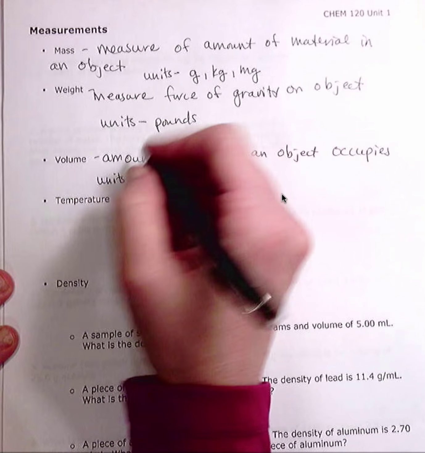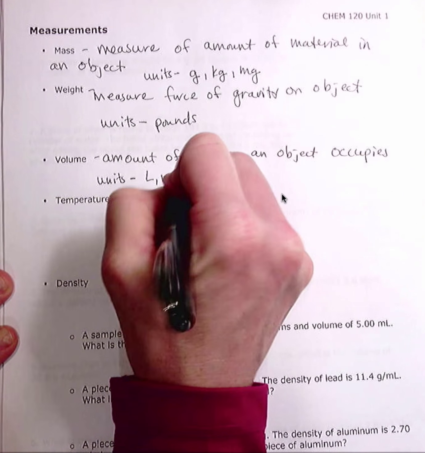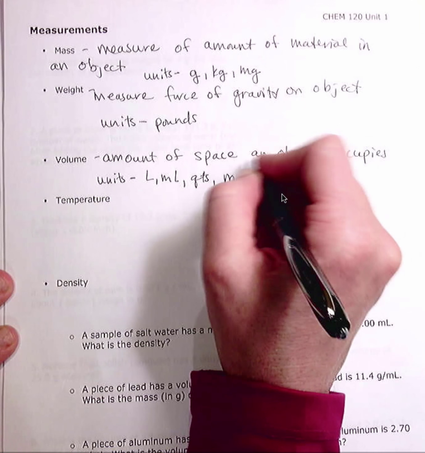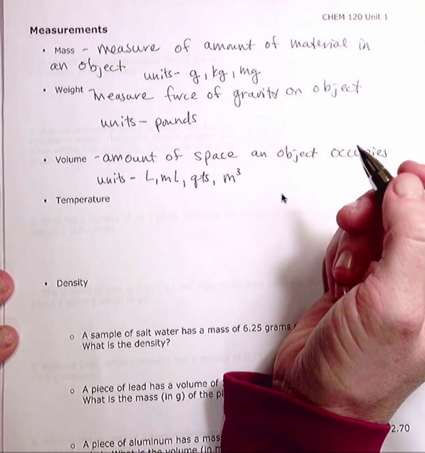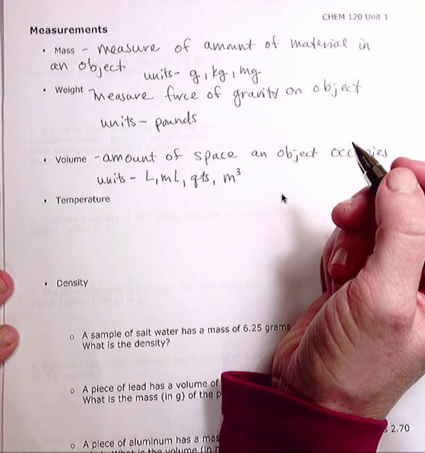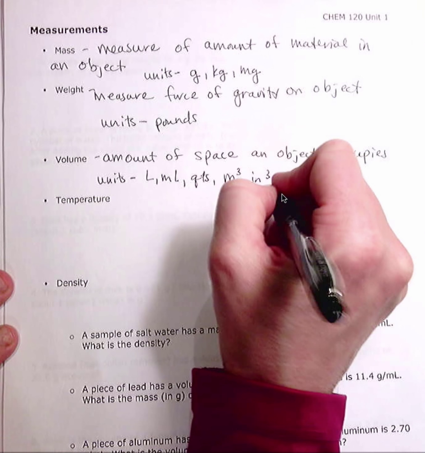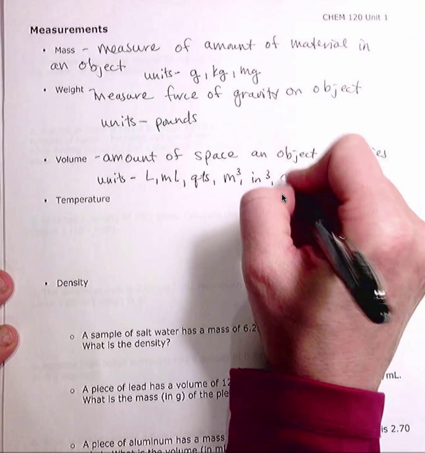You can have liters, milliliters, quarts. It can also be measured in cubed distances. So like meters cubed, inches cubed, cubic centimeters, etc.